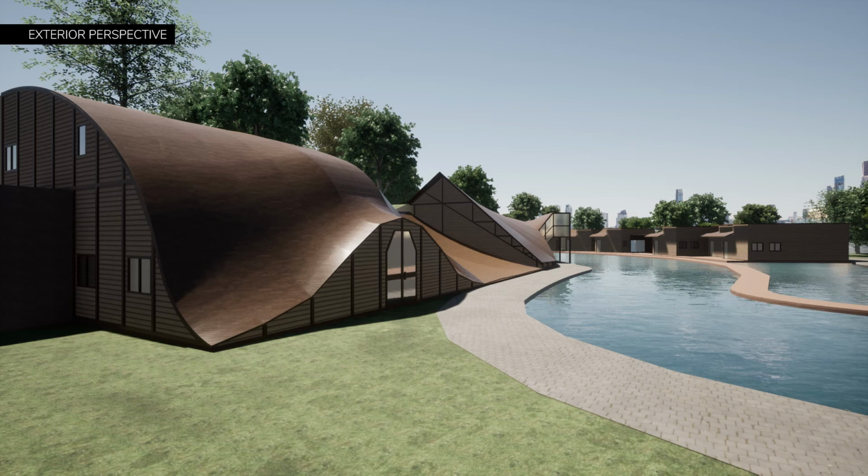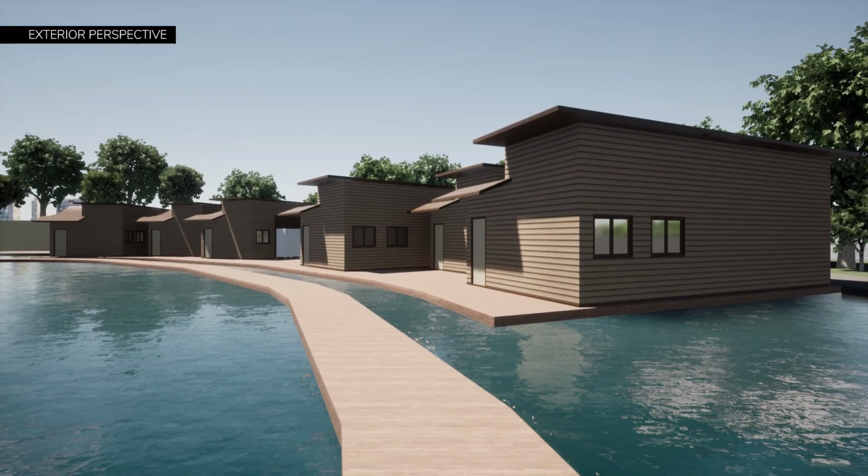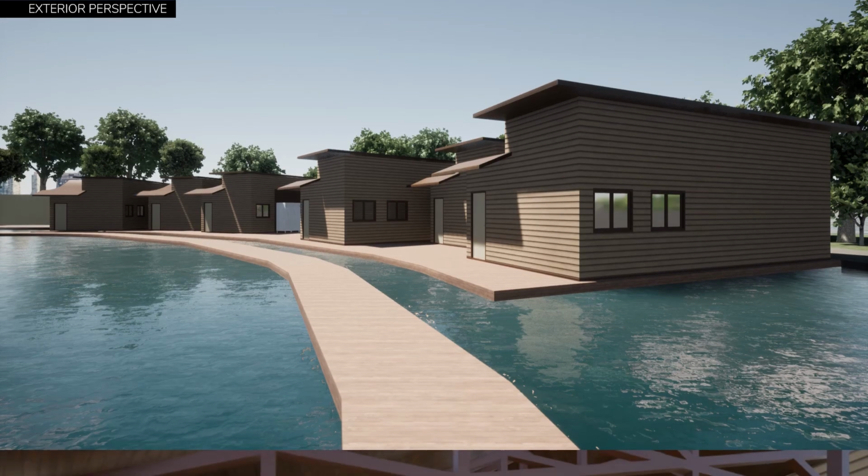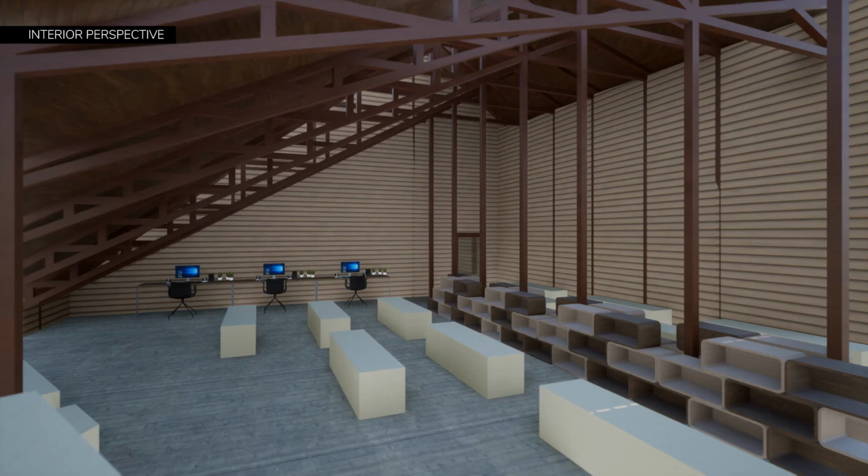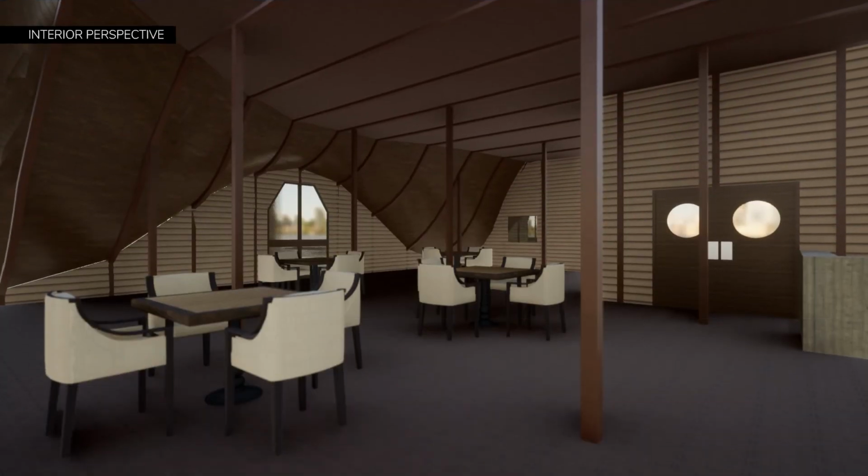Now we are moving on to the exterior perspective of the building. This is the exterior perspective of the accommodation area, which is the Airbnb. This is the interior perspective of the library area, and as you can see, the detail of the wooden framing and the structure of the building. This is the interior perspective of the inside of the cafe.